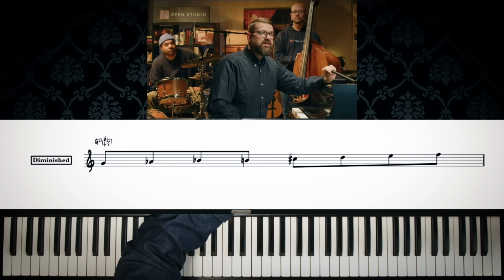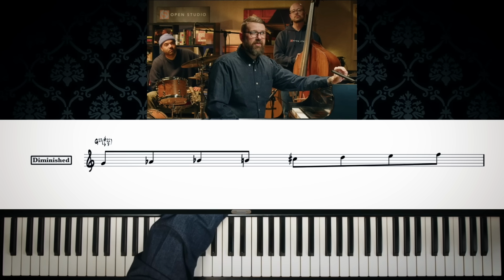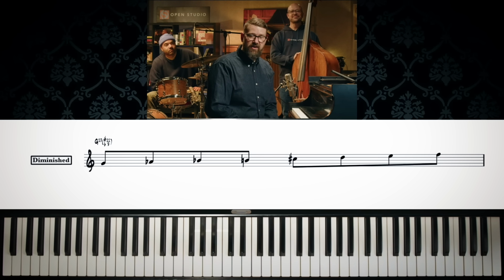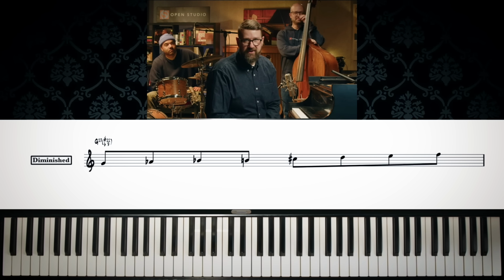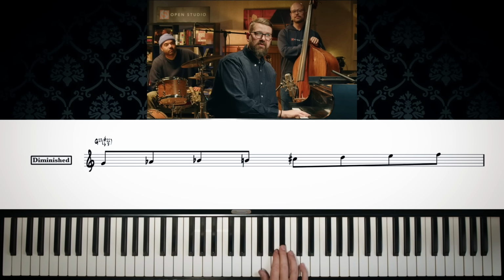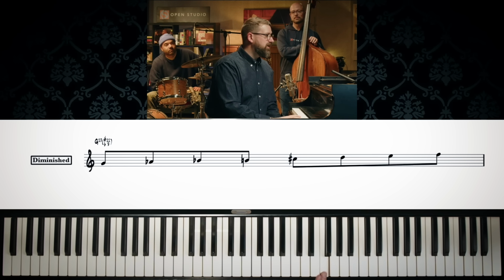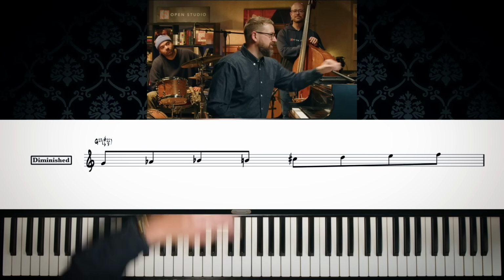Okay, the next version of a dominant sound that we're going to talk about is the diminished scale. This is called the half-whole diminished scale, and they call it that because it's a series of half step, whole step, half step, whole step, half step, whole step, half step. Now, you might notice that we're still in the key of C major there in the key signature. However, there are many, many accidentals on this, right?